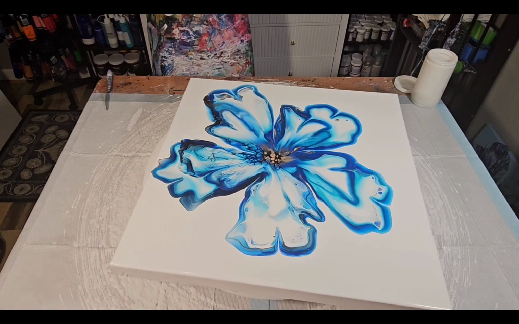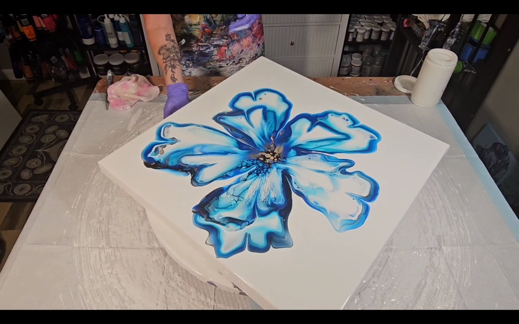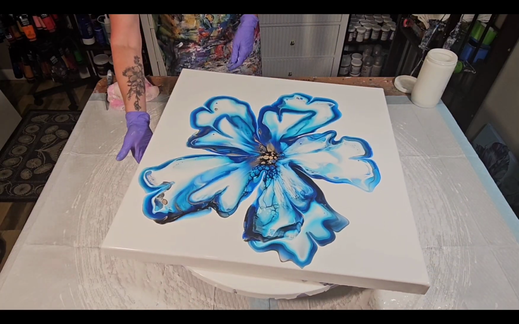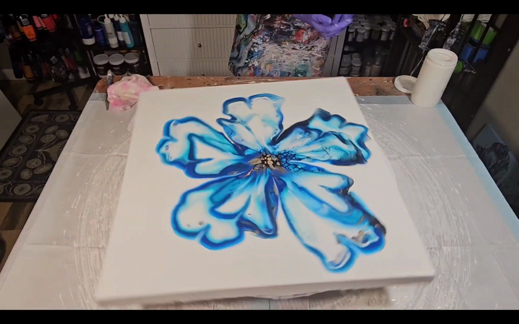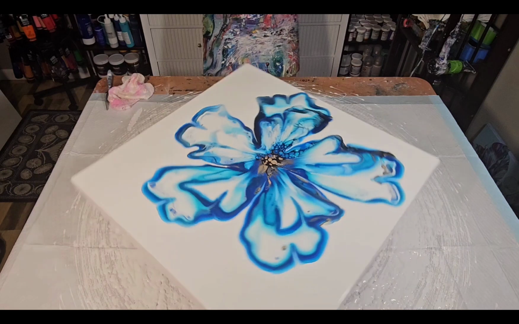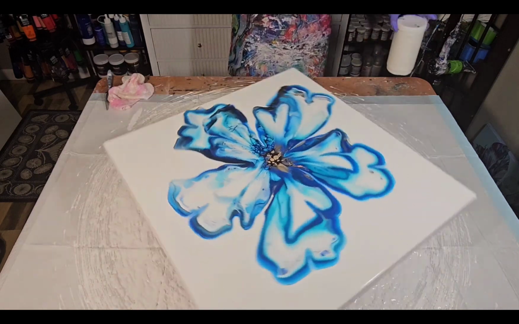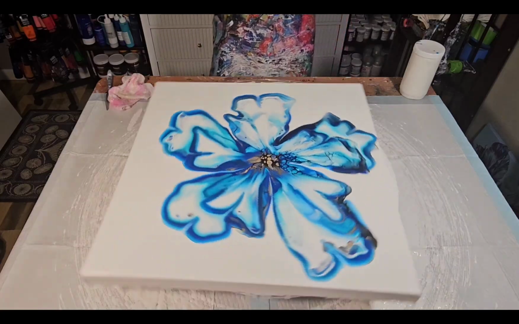Wow, this is pretty. It does need to spin a little bit more because there's still a bit of paint on the canvas and it's not taking up quite as much space as I want it to. So we're going to keep spinning. It's just glorious that those blues are playing so nicely together.